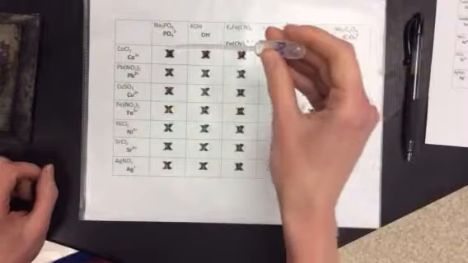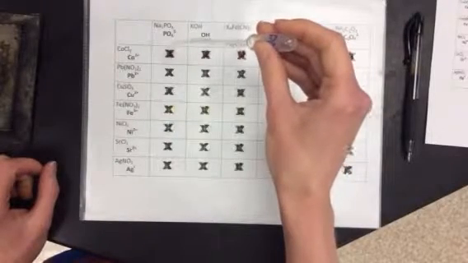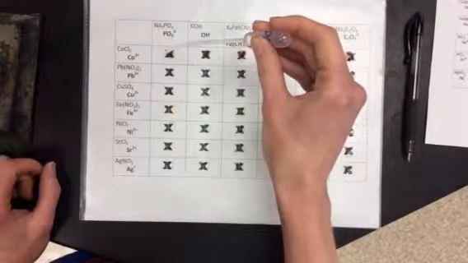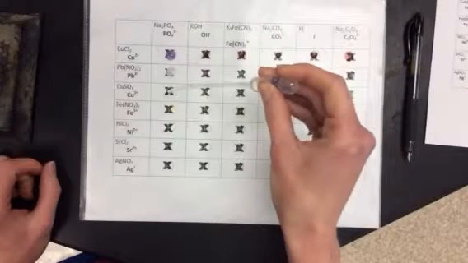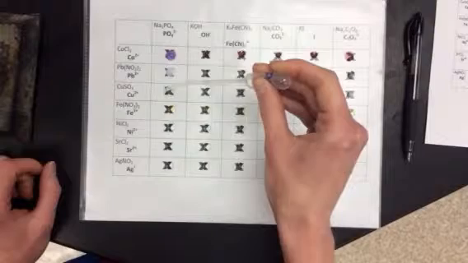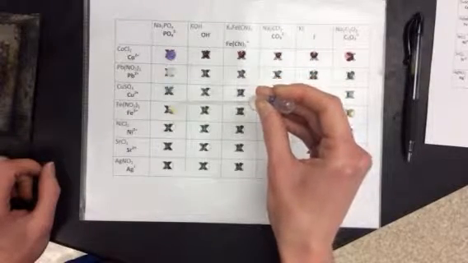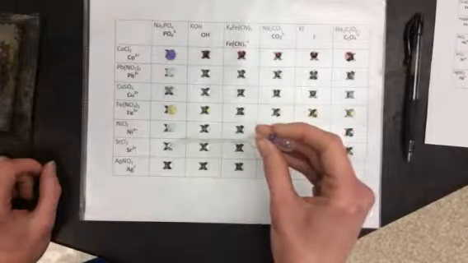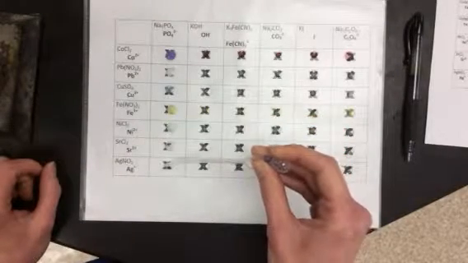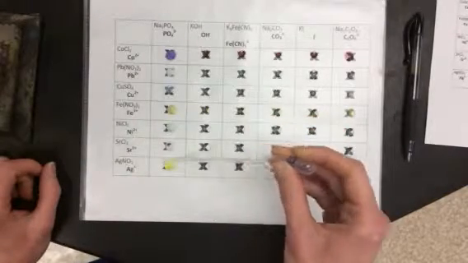So I'm just going to start by getting my pipette that has phosphate, and I'm going to put 2 drops of phosphate on each of these drops that are already here. You can see some really kind of cool reactions going on. And that one turned yellow.